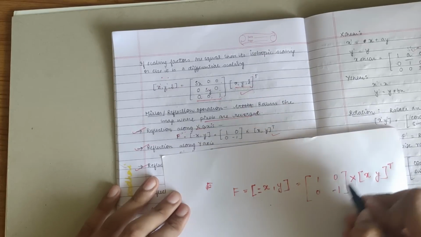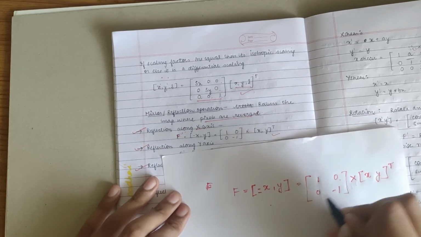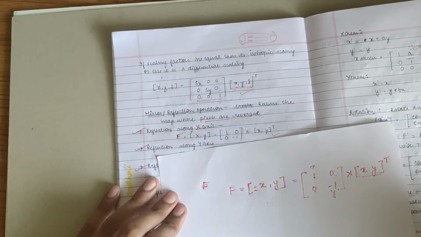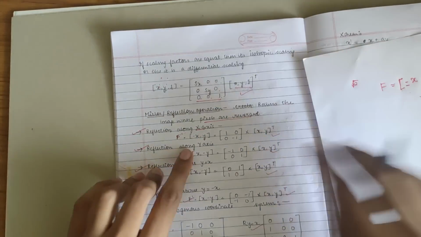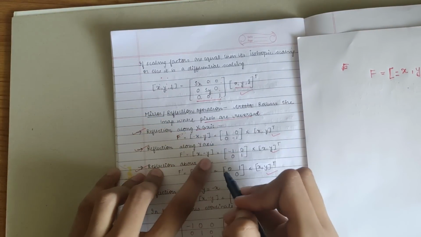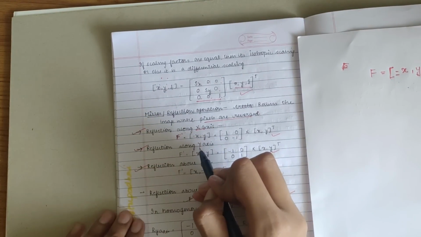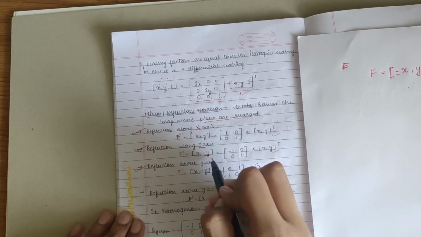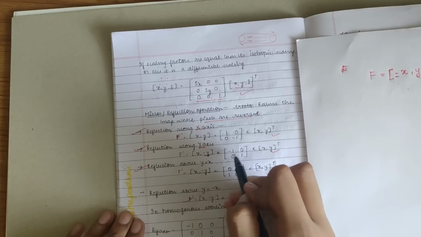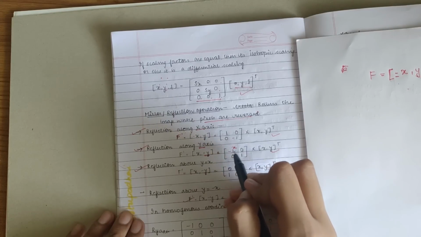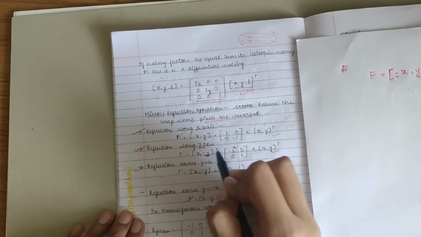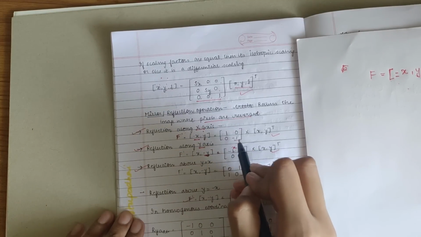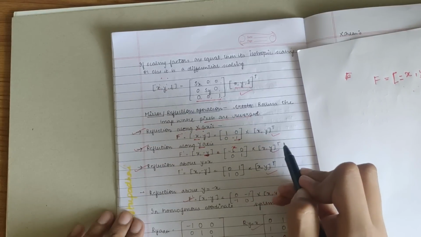Now when you're representing the same in the matrix format of zeros and ones, this will be 1 0, 0 and minus 1. That is, this one is my x value, this one is the y value into x y transpose. The same goes for reflection along the y-axis. Along the y-axis, just take f equal to f of x comma minus y. This can again be represented in the matrix format as minus 1 0, 0 1 into x y transpose.